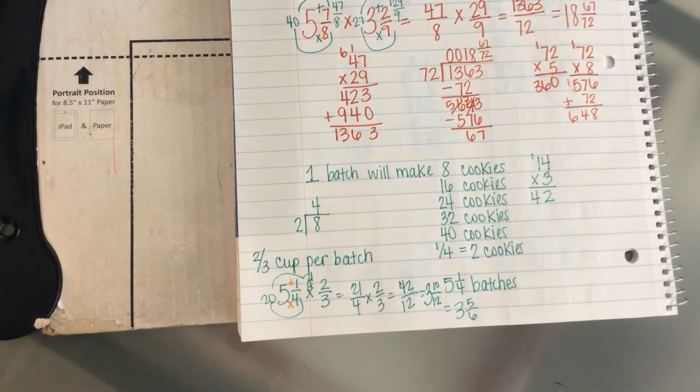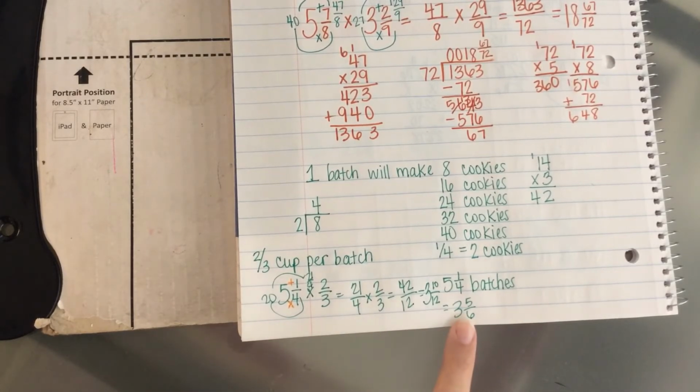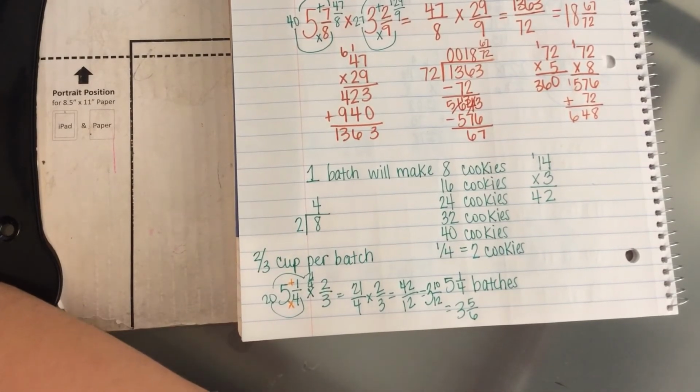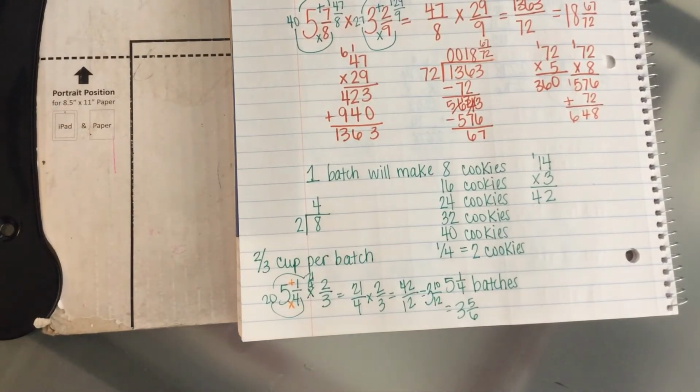So how many cups of chocolate chips do I need? 3 and 5/6. A lot. Yeah, that's a lot. But then when I get to the store, do you buy chocolate chips by the cupful? No. Do you just walk up to this big bin and say, I need 3 and 5/6, and start scooping it out, and then take it to the front? It comes in bags. So then you have to use your math skills, and you have to say, okay, how much is in this bag?